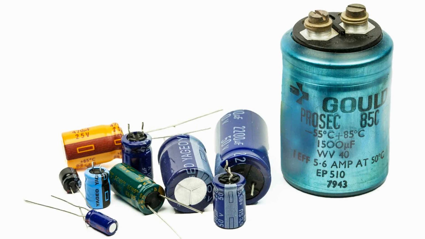How does an electrolytic capacitor work in an electronic circuit? Electrolytic capacitors are a type of capacitor that uses an electrolyte as the dielectric. They are widely used in electronic circuits, particularly in applications that require high capacitance values and the ability to handle relatively high voltages. Here are some key characteristics and features of electrolytic capacitors.